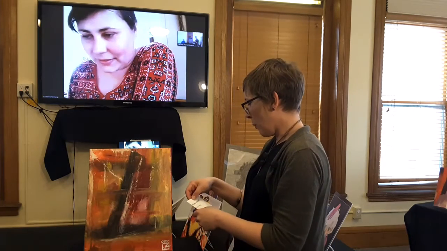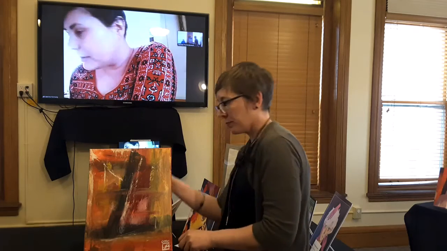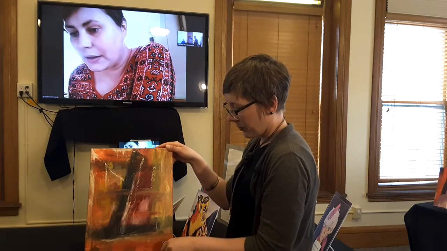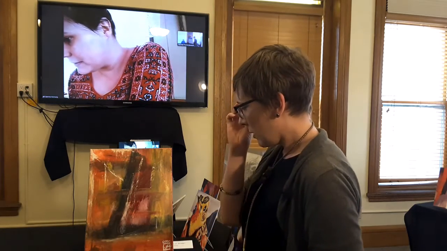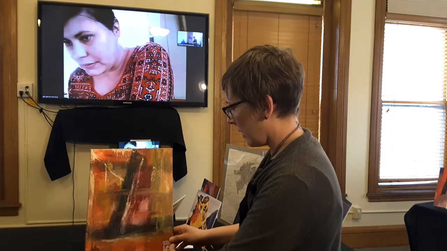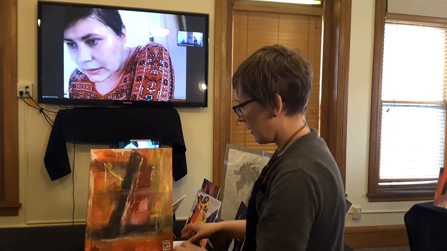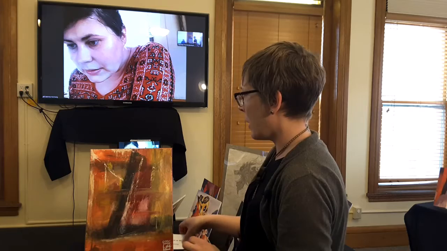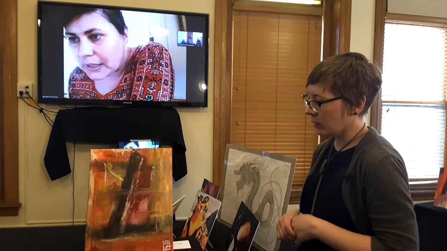And it's called Window or Bridge. And it's acrylic paint. It's got some nice layering quality, especially down below. You can see those layers of washes on top of each other. Some palette knife usage, it looks like, too.